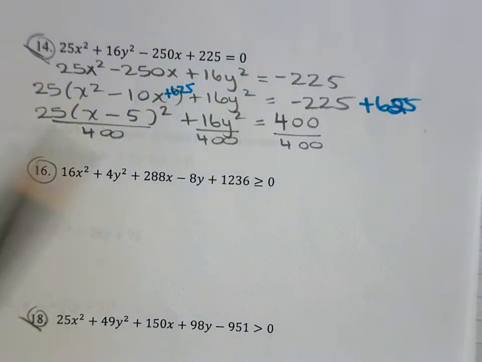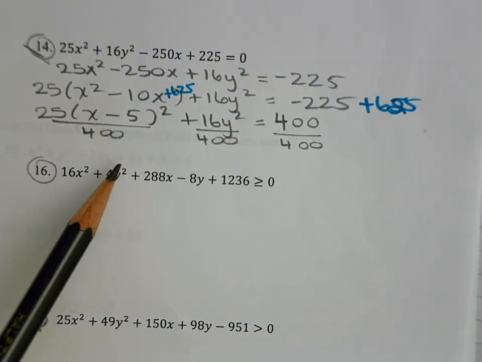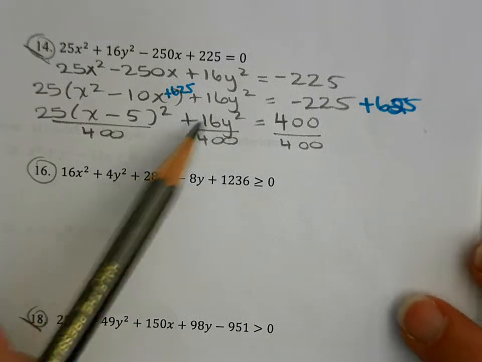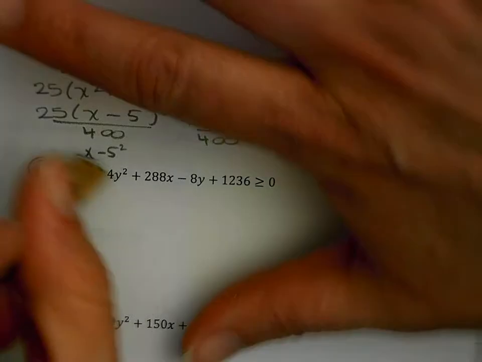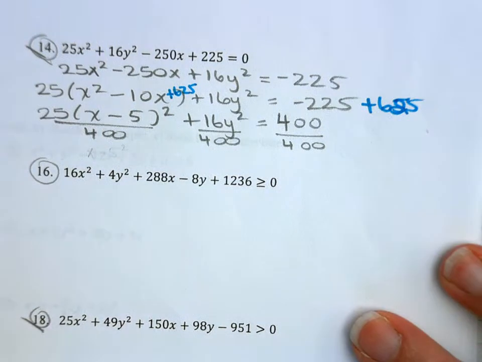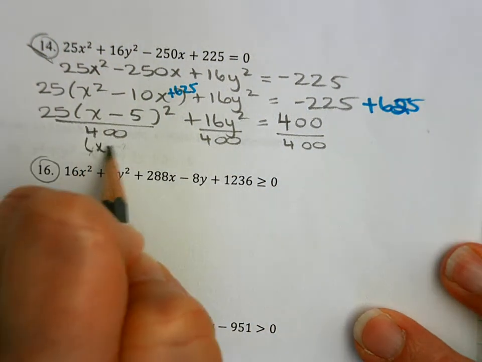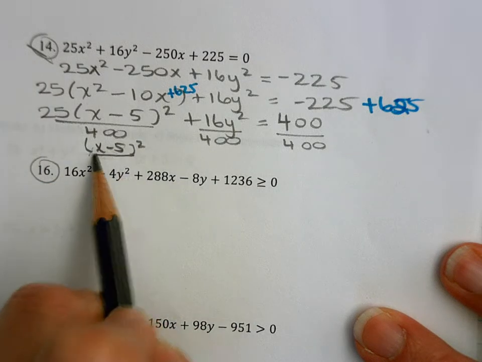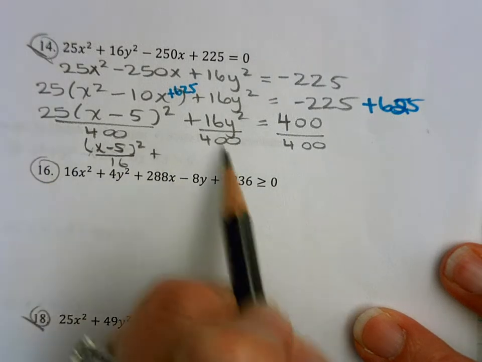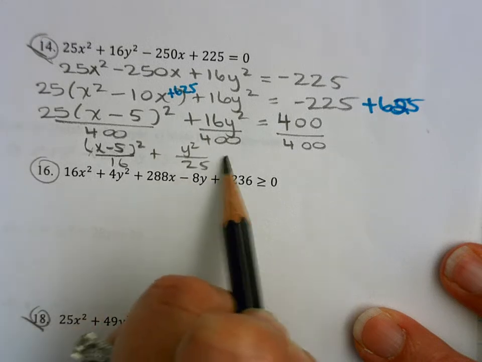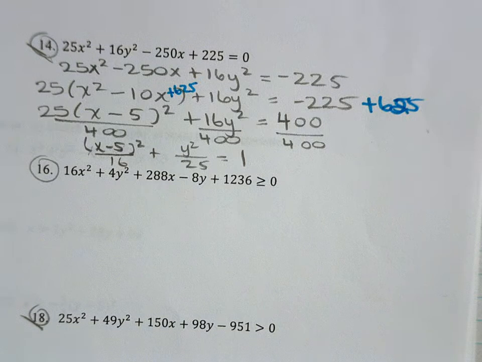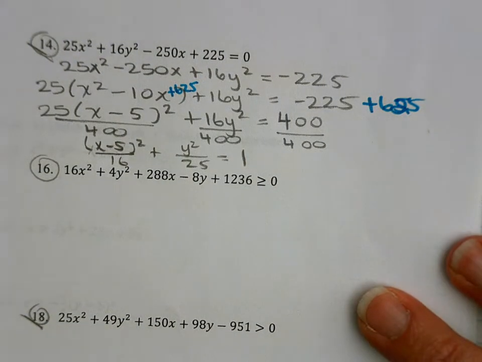And then reduce it. On my calculator, I'm just going to do 400 divided by 25, which is 16, which is what we were expecting to get, right? Then I'm going to do 400 divided by 16, which is 25, and 400 divided by 400 equals 1. So that's going to be the equation I want to graph, so I'm going to go ahead and go to graph paper now. This is for number 14.